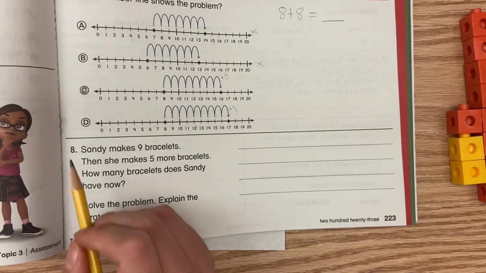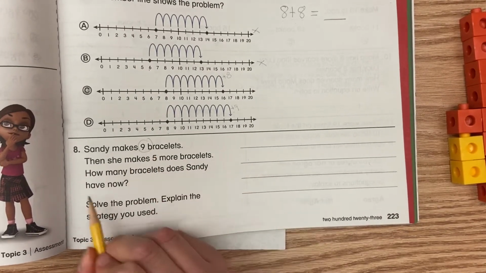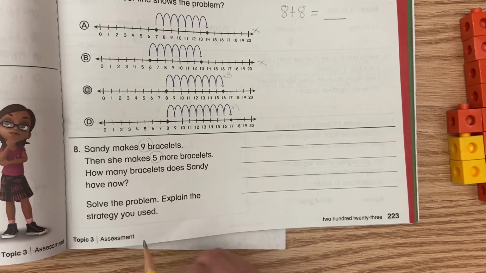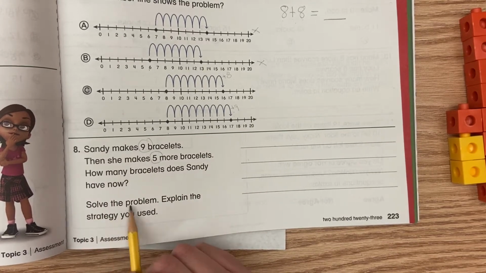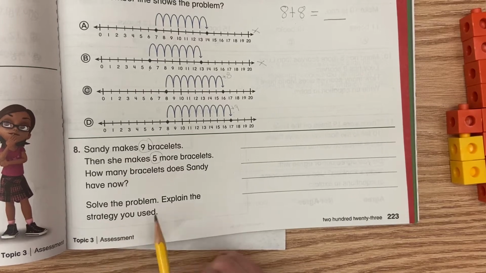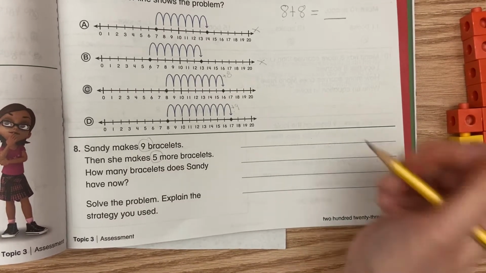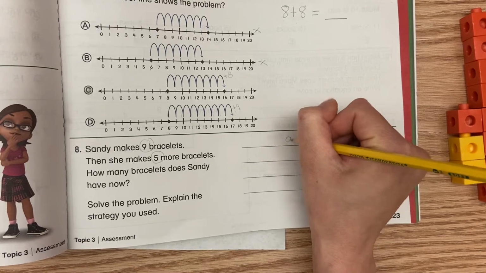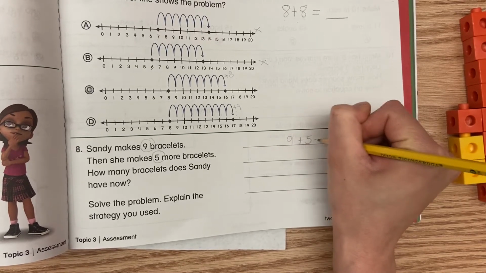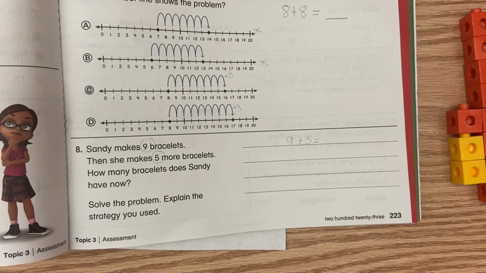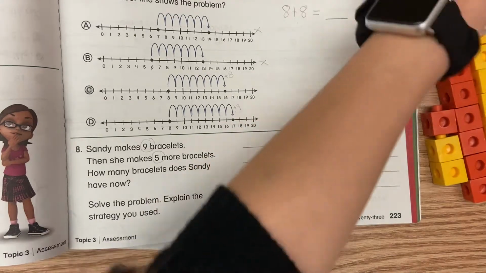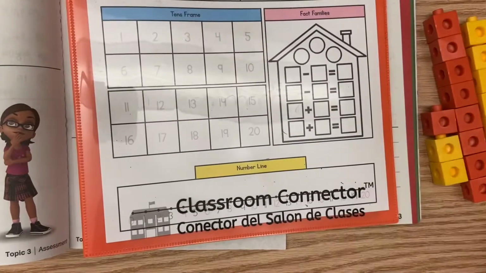Let's look at number 8. Sandy makes 9 bracelets. Then she makes 5 more bracelets. How many bracelets does Sandy have now? Solve the problem. Explain the strategy you used. Okay, I'm going to write an equation for this. 9 and 5 more. I'm going to use the make 10 strategy because I know that 9 is close to 10. I'm going to grab my orange folder and use my tens frames.